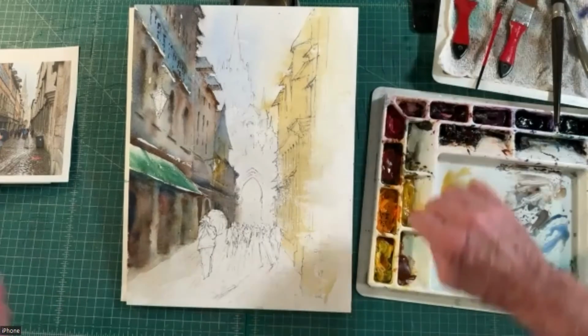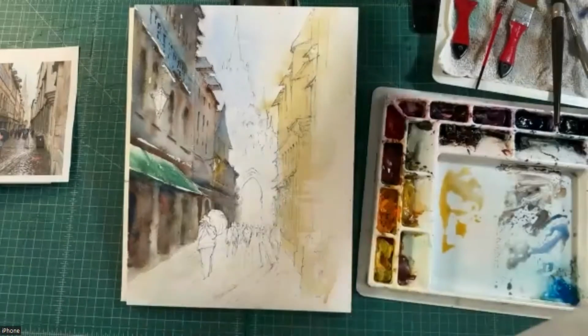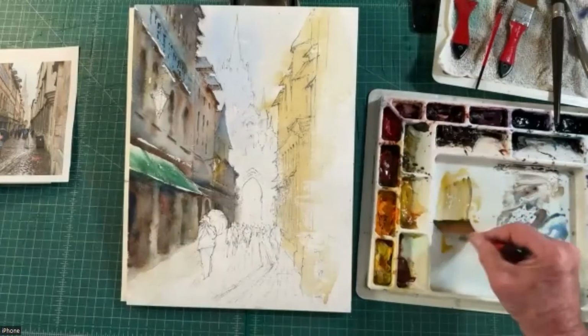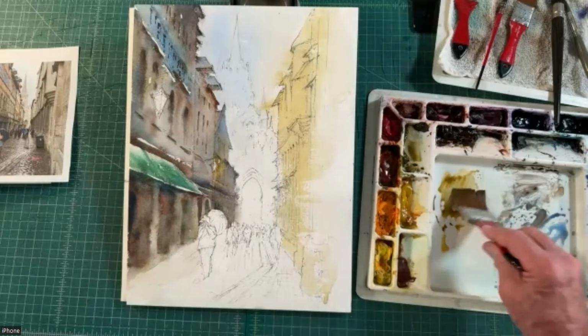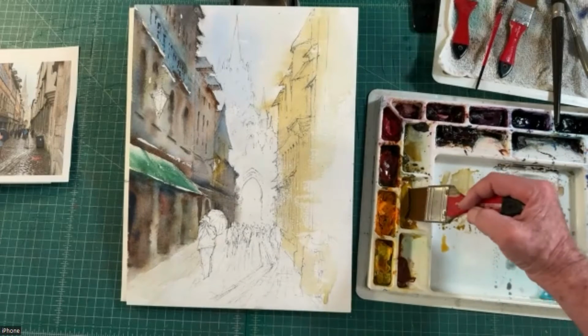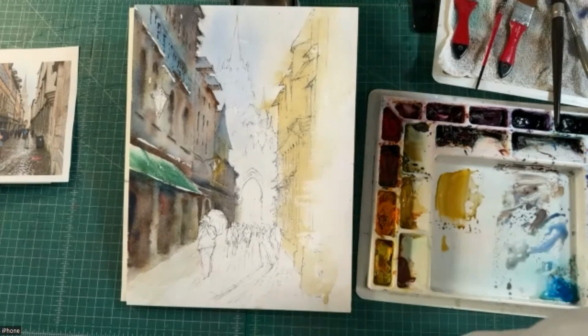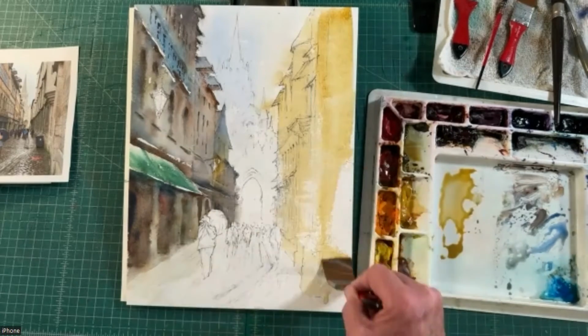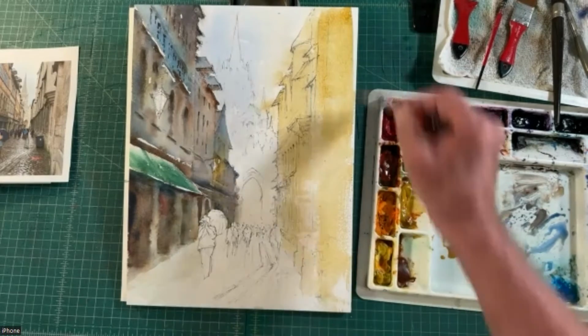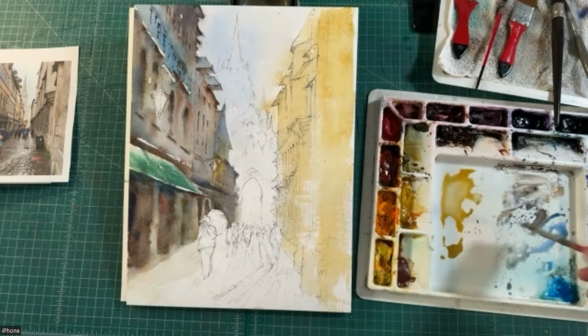Take a bigger brush, and I'm going to get a darker raw umber. Mixing this up, you can see how much darker this is. And I'll add just a little bit of the raw sienna to that. And just bring that straight on down. And then I want to get a little bit of coolness to that.